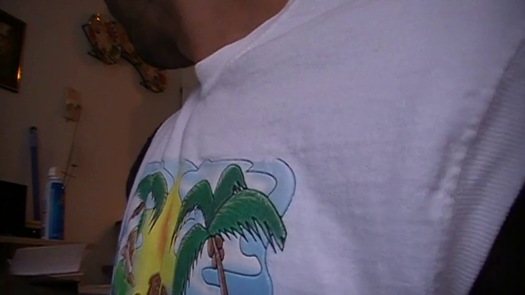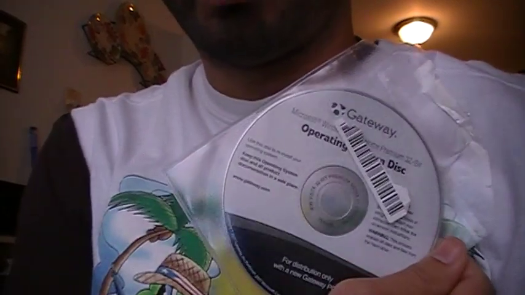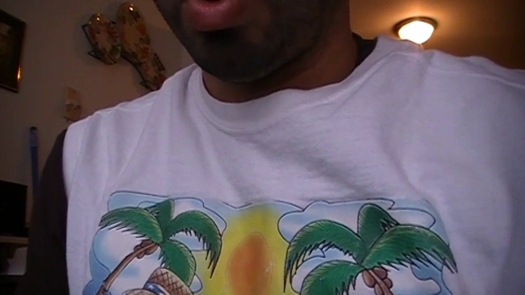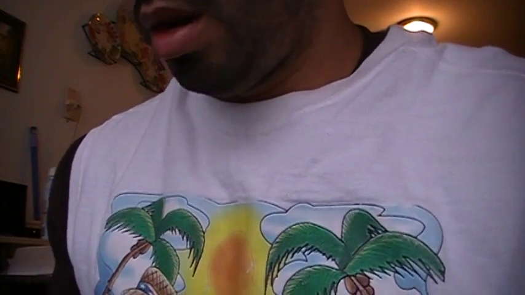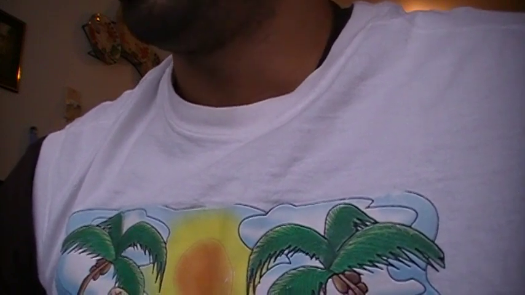So what I did was I looked for my original paperwork, and I found my original disk that came with the laptop. My original Windows Vista operating system. It's a Home Premium 32-bit, and I restarted my computer and booted from that disk. It was preparing to install Windows Vista Home Premium again, and it loaded all the files and whatnot.